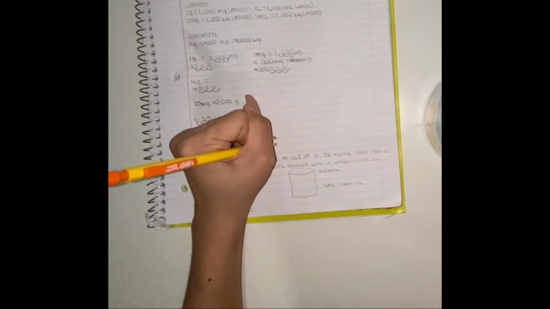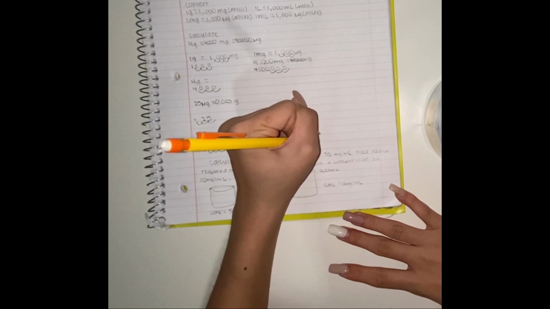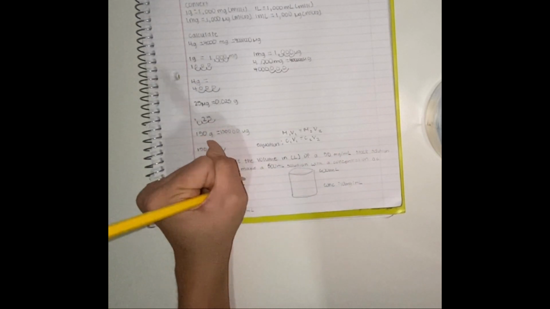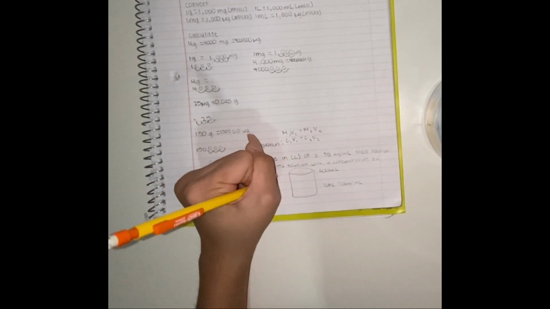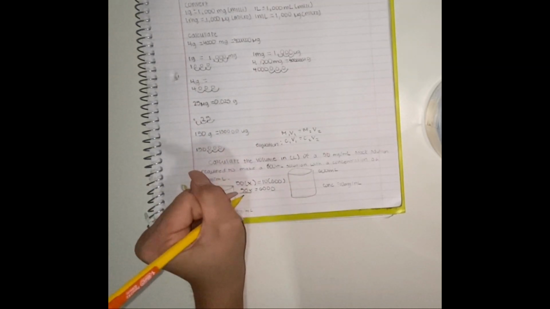To solve this, you must use the equation that is C1V1 equals C2V2. It is also known as M1V1 equals M2V2. Start by plugging in the numbers into the equation. 50, there's no V, so place an X, equals 10 multiplied by 600. Now you solve like a regular math equation. 50x equals 6,000, divided by 50, which means x equals 120.